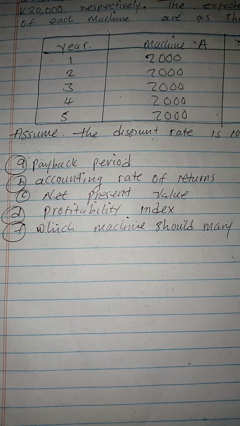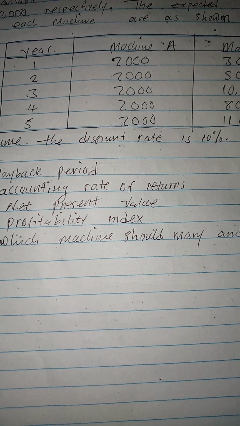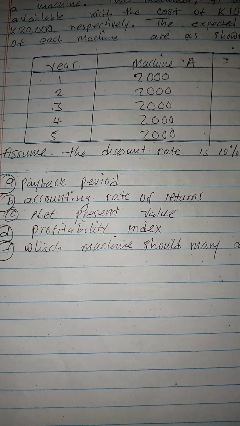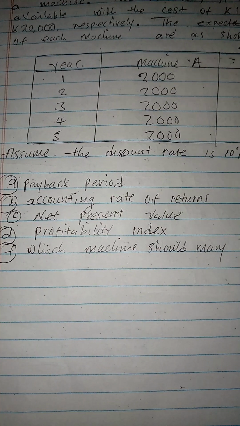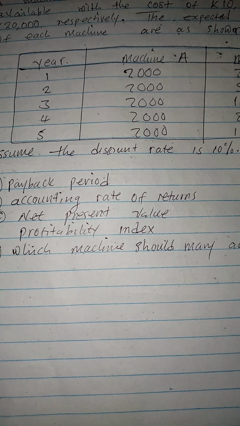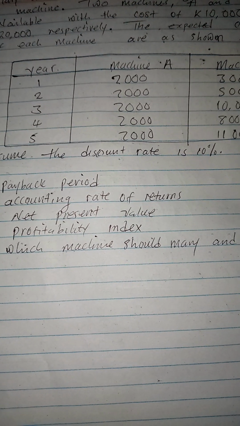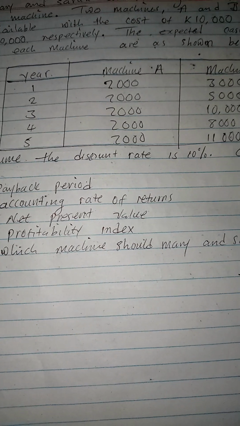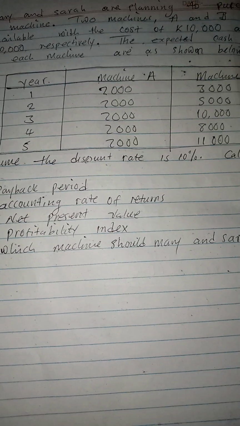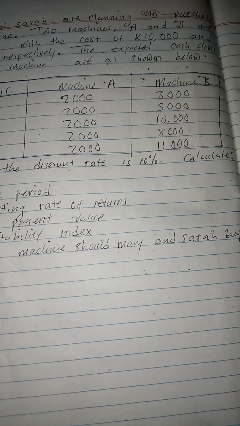First thing is payback period. Okay, so we have to calculate payback period. The payback period, as we all know, is one of the methods that we use to decide which investment we go for. So in this case, we want to purchase machine A or B. Which one should we purchase, looking at their cost as well as their cash flow?